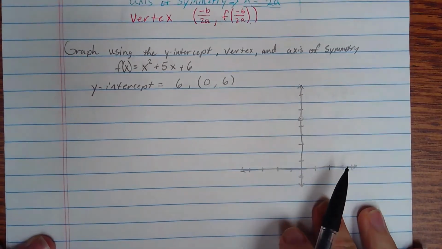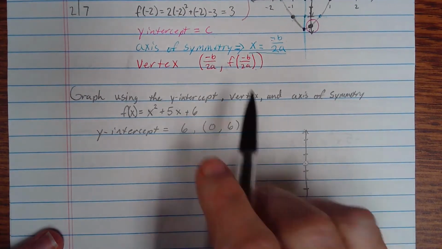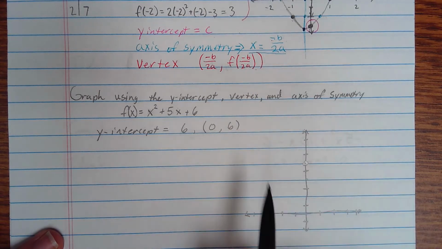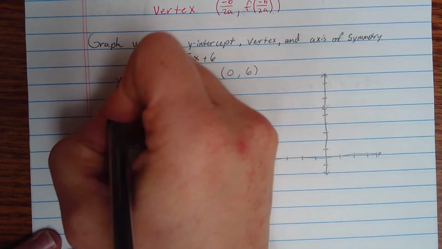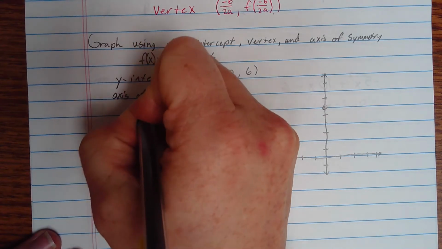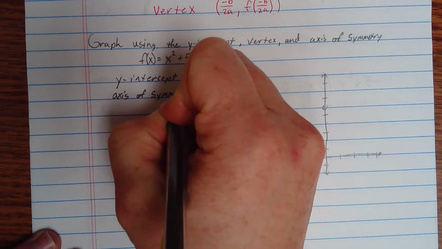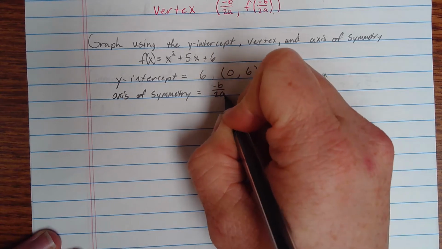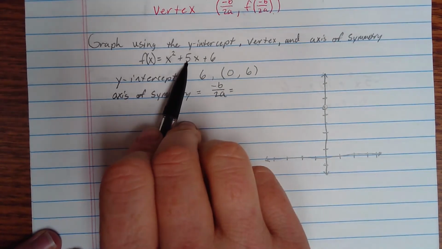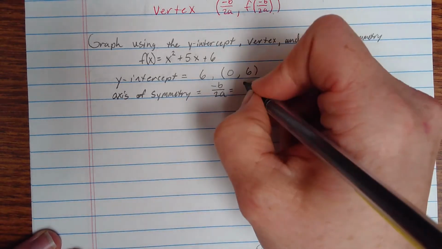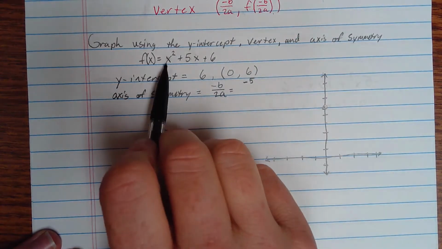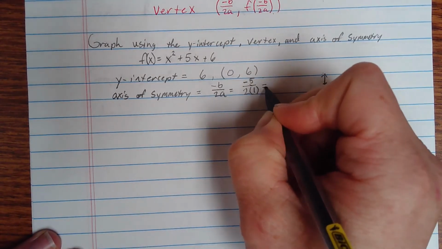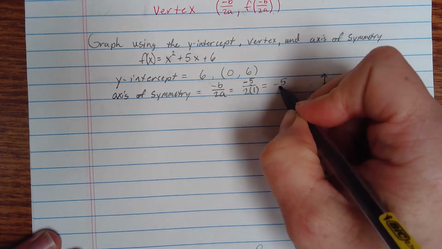So the axis of symmetry, let me bring that back into your view. Axis of symmetry, the formula for it is x equals negative b over 2a. So I'm going to come down here, axis of symmetry equals negative b over 2a. So negative b, I've got 5 as b, so negative b will give me a negative 5 over 2a. So 2 and a is 1. So I'm going to get negative 5 over 2.